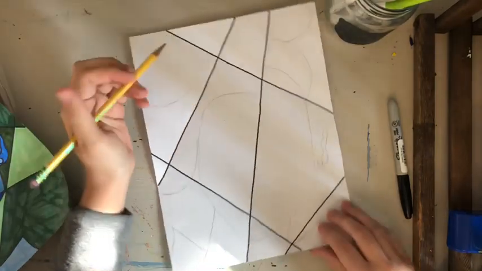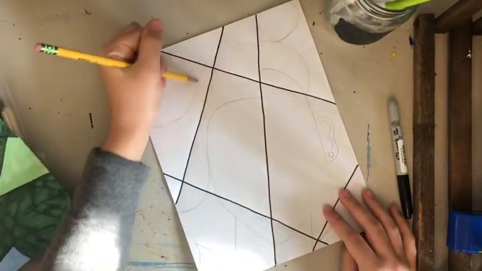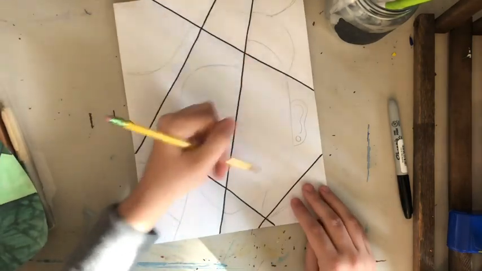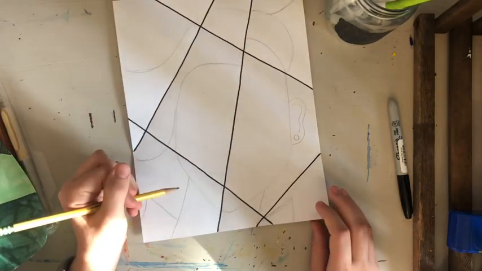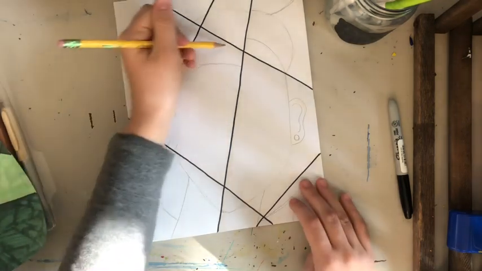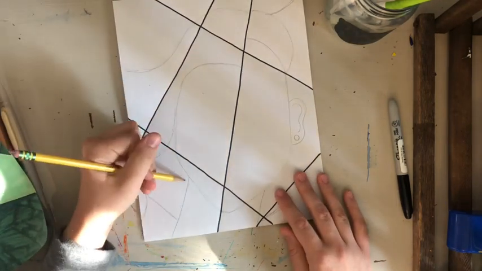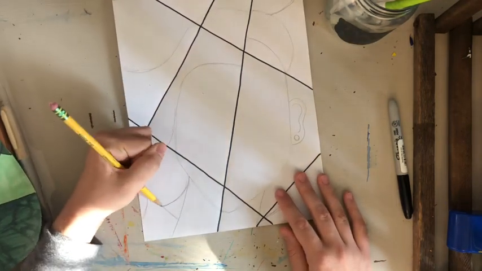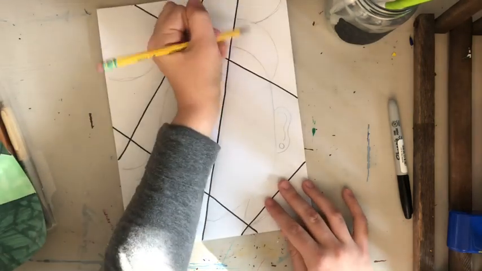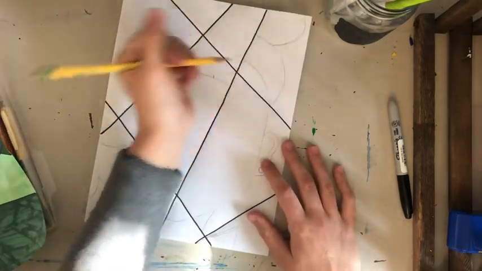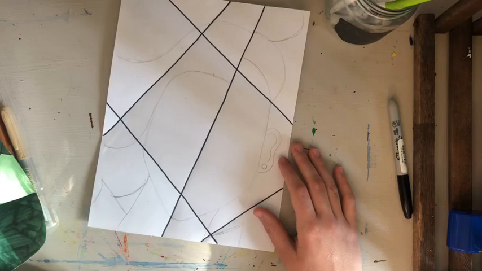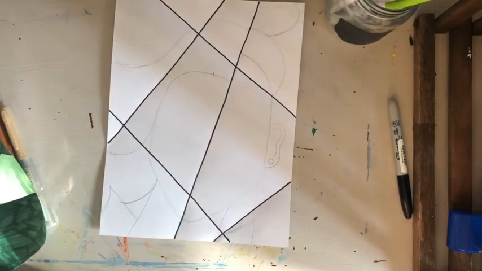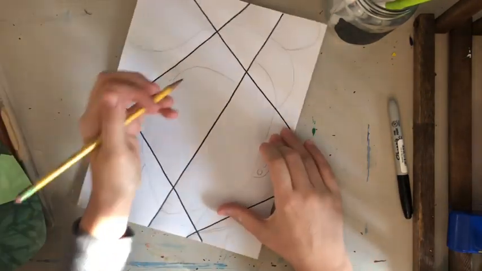So here's my Picasso face so far. I've got the head, the neck, the shirt. This side of the head has longer hair, while this one has the hair up in a bun. And then I think I'm good. I'm going to go ahead and add the eyes now.